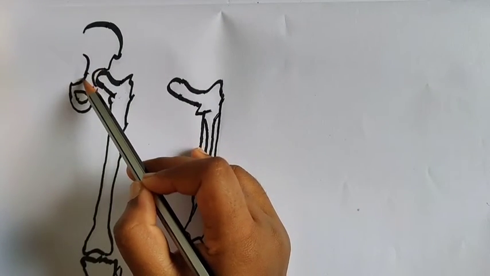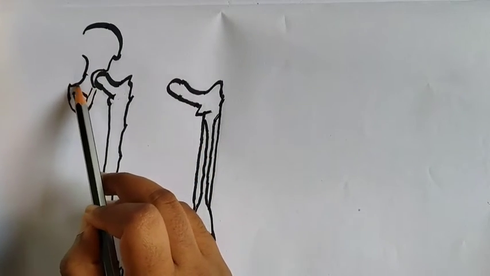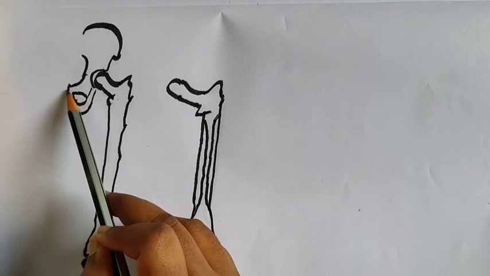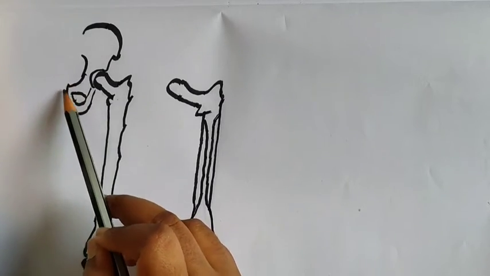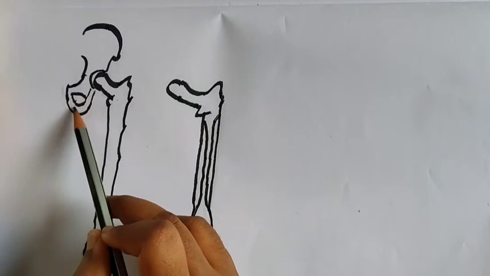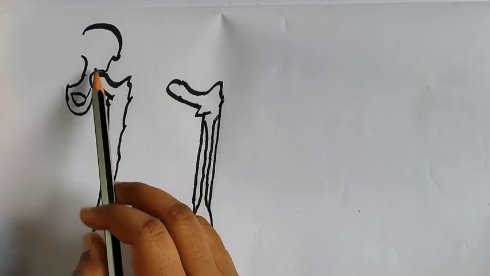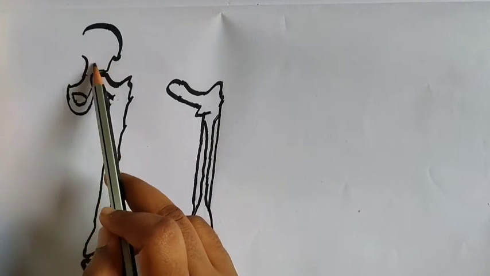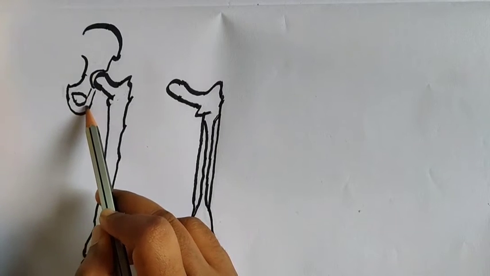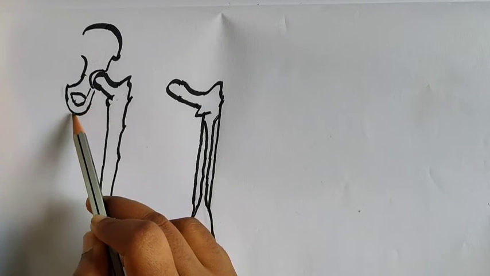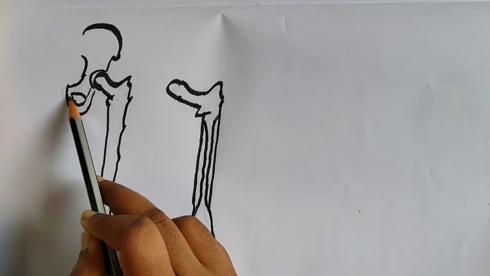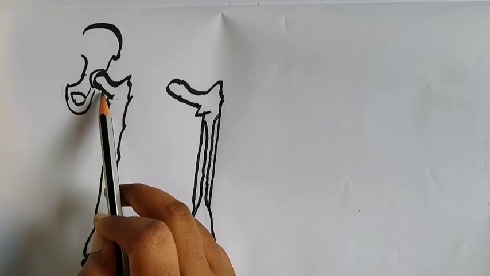And this is the arcuate line, and this is the pectineal line. Okay, pecten pubis, pectineal line. Okay, and this is the pubic body. Here we have the pubic symphysis, and this is the superior ramus and inferior ramus. The superior ramus is also called the iliopubic ramus, because here we have the ilium bone and this is the pubic bone. And the inferior ramus is also called the ischiopubic ramus, because here we have the ischium bone and this is the pubic bone.